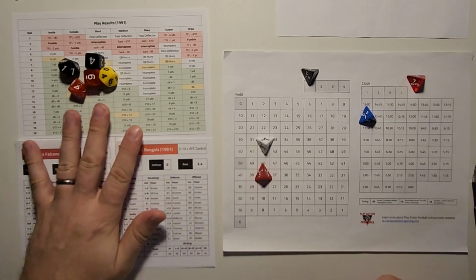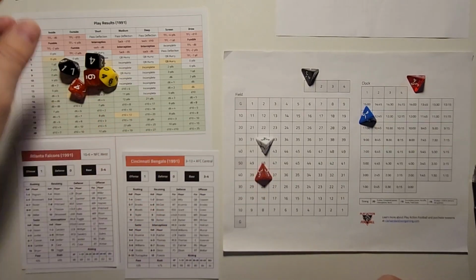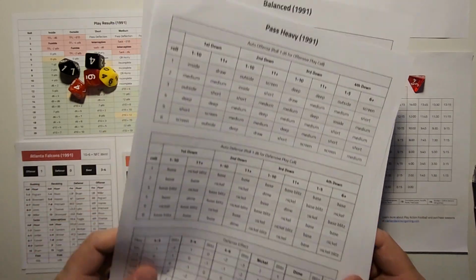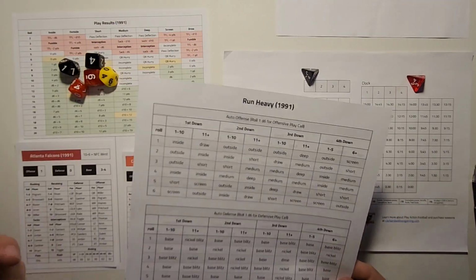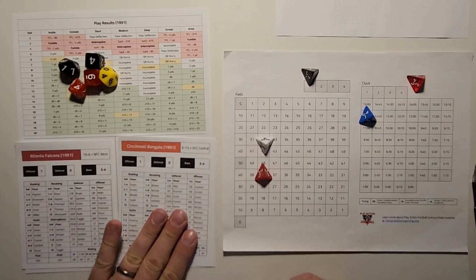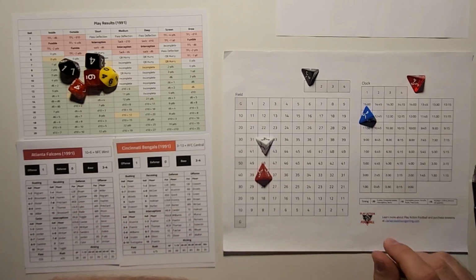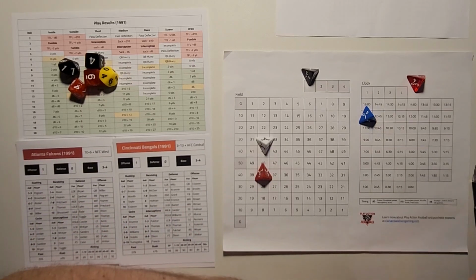So I want to add in these new rules with the penalties and the different play styles here. So you have run heavy, pass heavy, and balanced. And I want to just make sure that we get those in to those older games as well. So that's a new priority now that I've been able to release the 91 season.